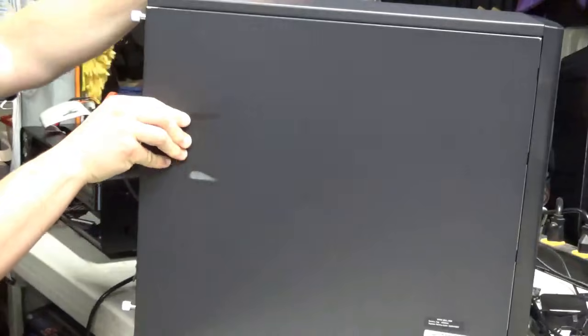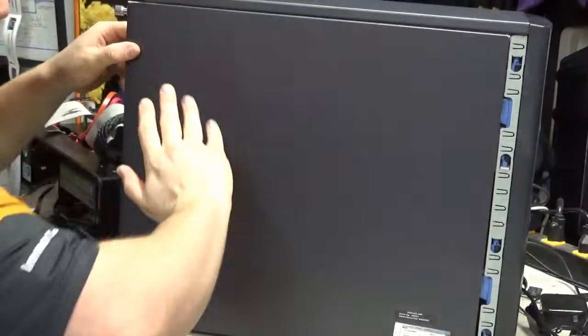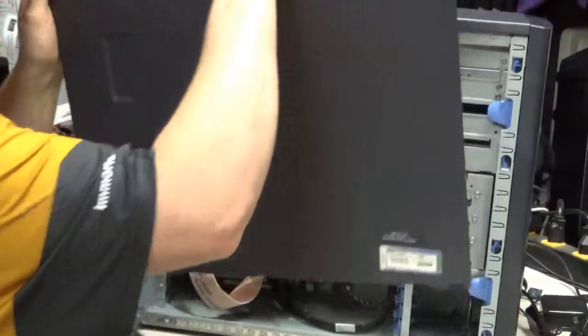These side panels are a little difficult sometimes, so bear with me. Yeah, sometimes you just gotta really give it a nice push.